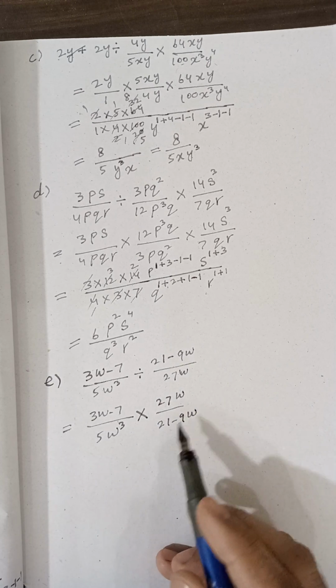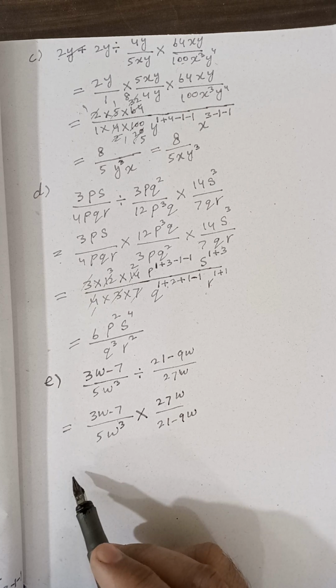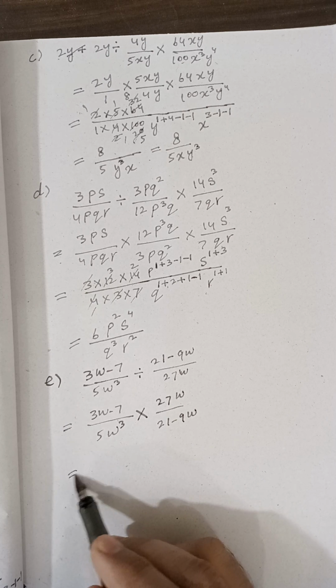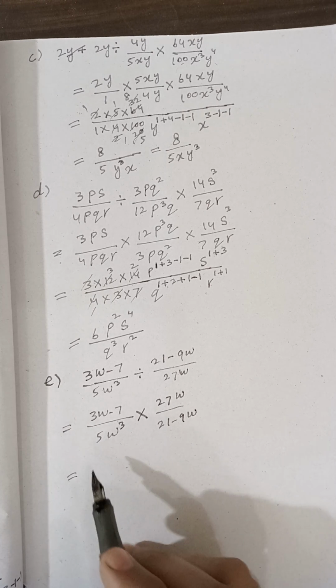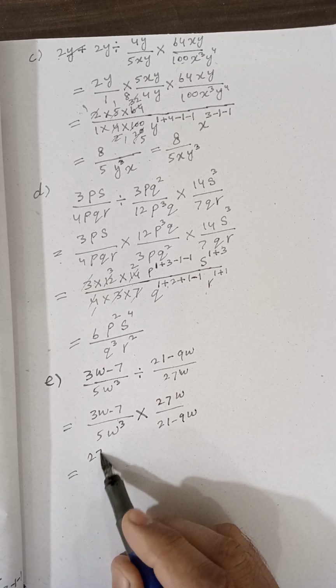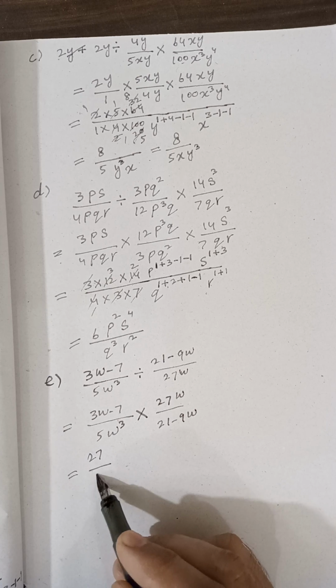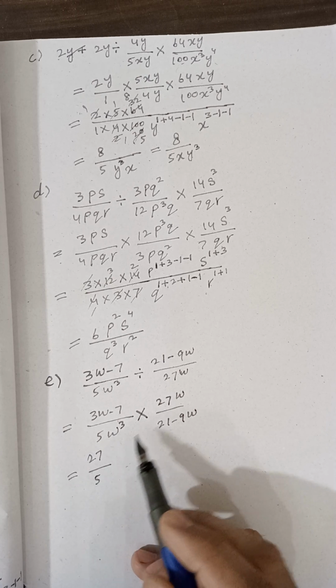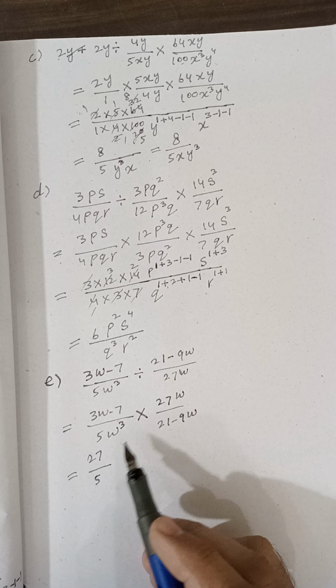Now see, if any simplification is required, we can simplify these. For example, 27 over 5. These are the terms which are being multiplied.